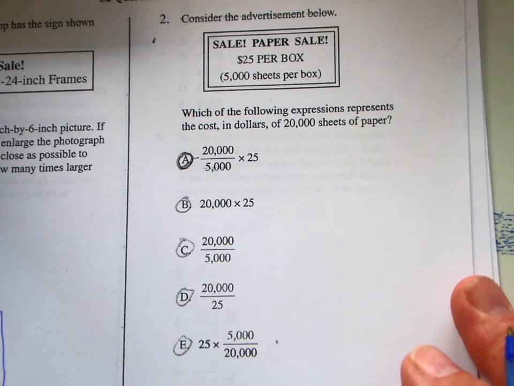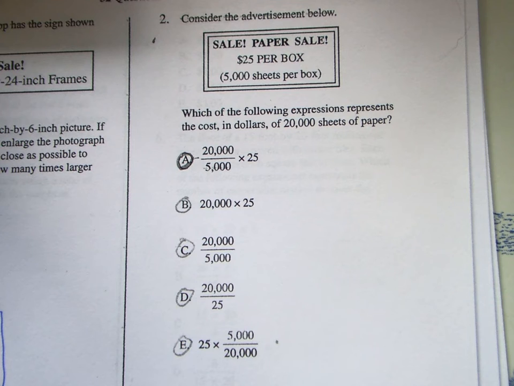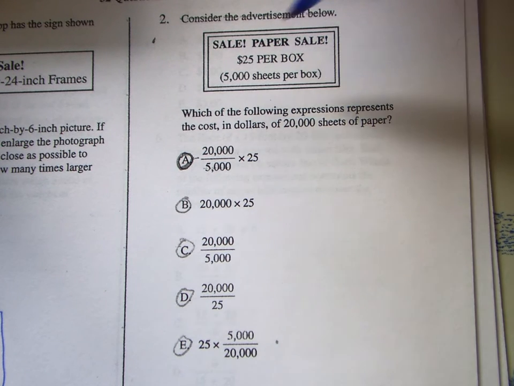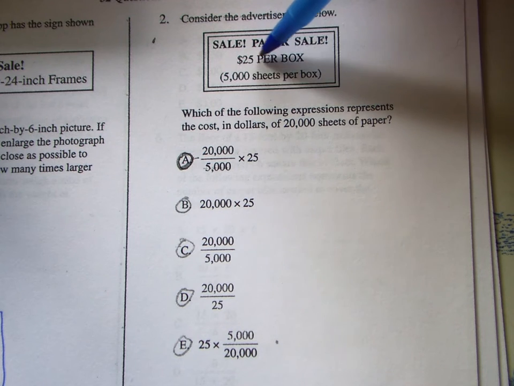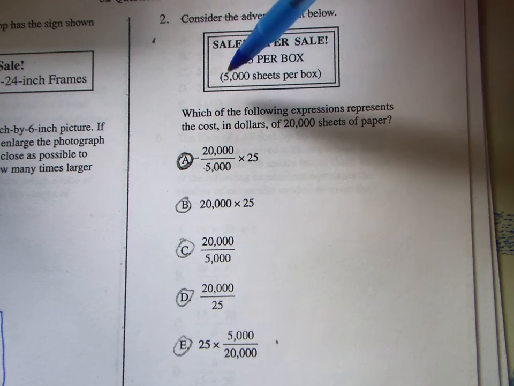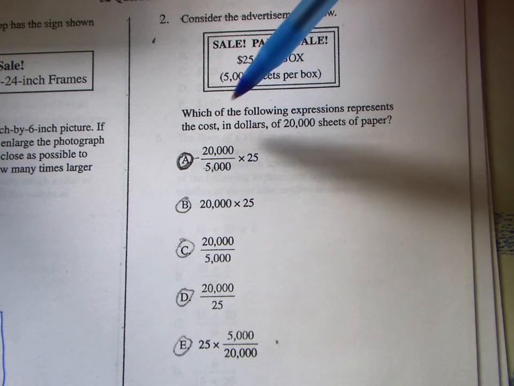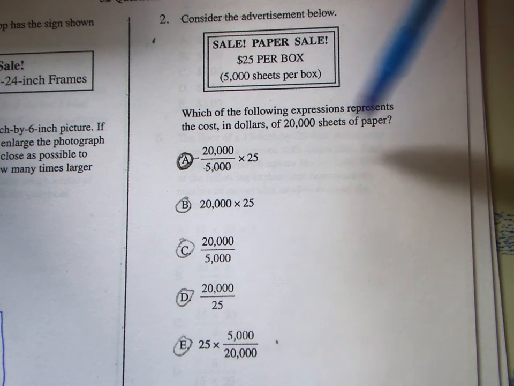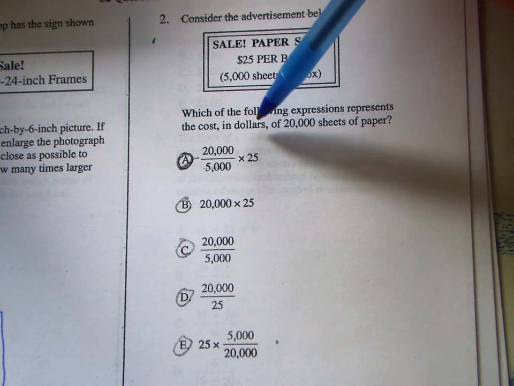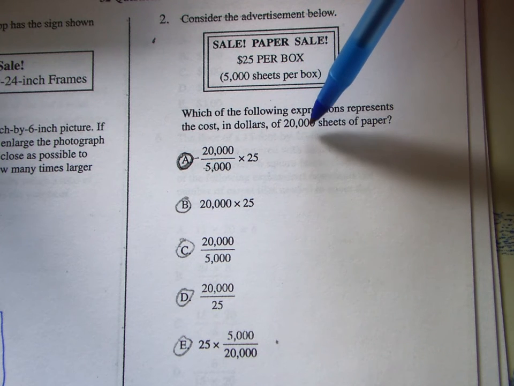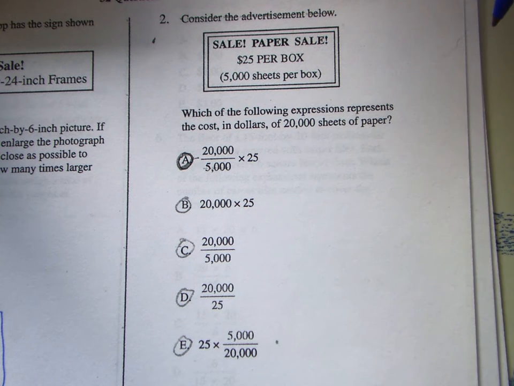I'll leave it right there where you can see it. Pause it. Read it. Okay, my turn. Consider the advertisement below. Sale, paper sale, $25 per box. 5,000 sheets per box. Okay? Which of the following expressions represents the cost in dollars of 20,000 sheets of paper?